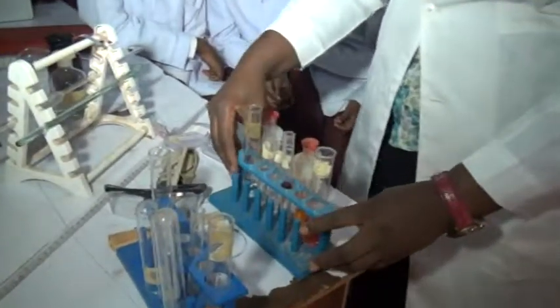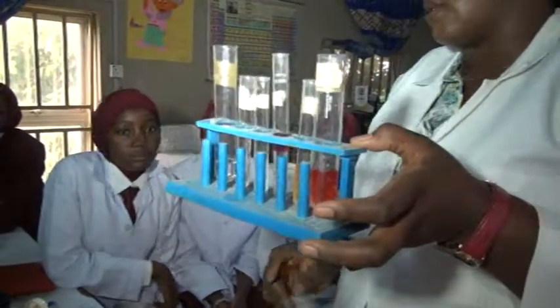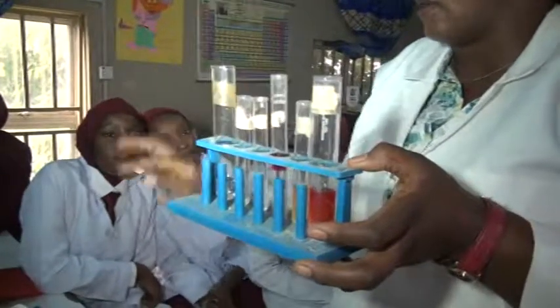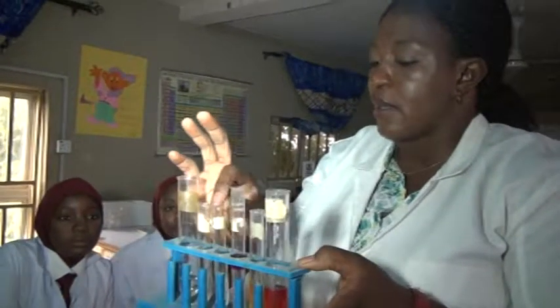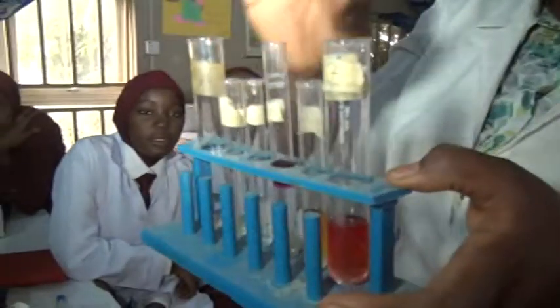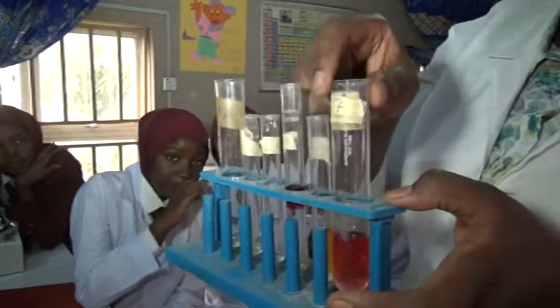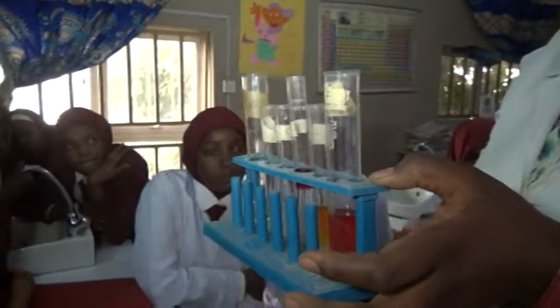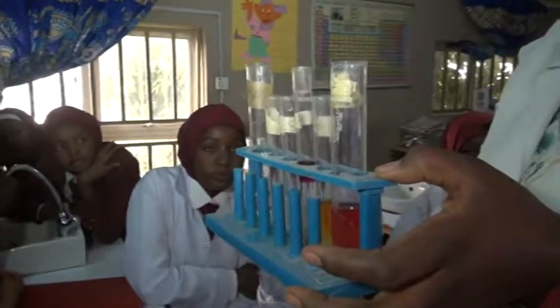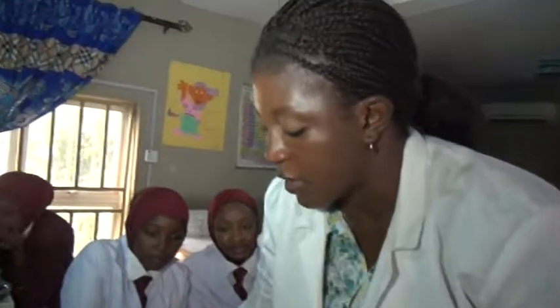Now you have differentiated the acid and the base. This is your acid according to the litmus paper. This is the base. This is the acid according to the phenolphthalein. This is your base according to phenolphthalein. This is our base according to methyl orange. This is our acid according to methyl orange. So you already know that these are no longer water, but they are what? Acid and base.